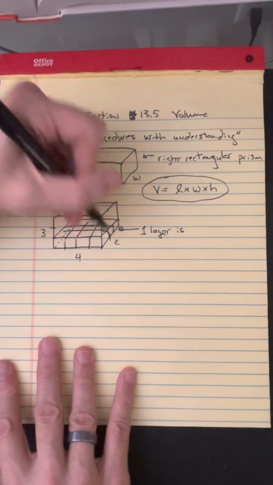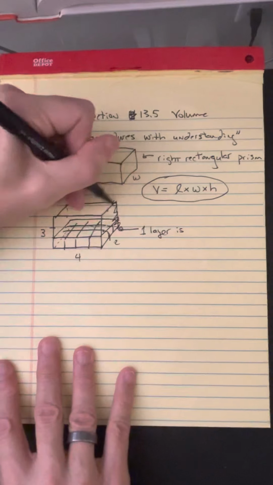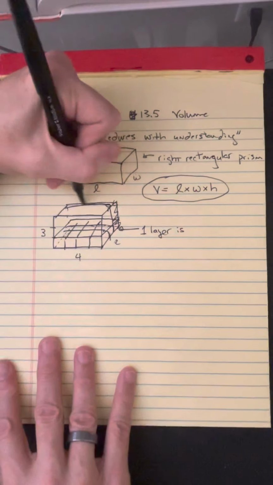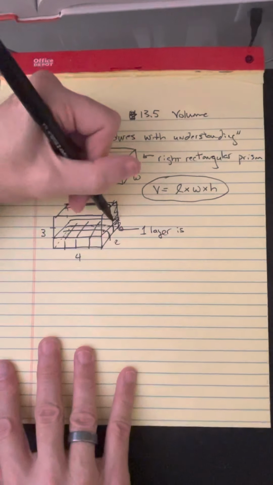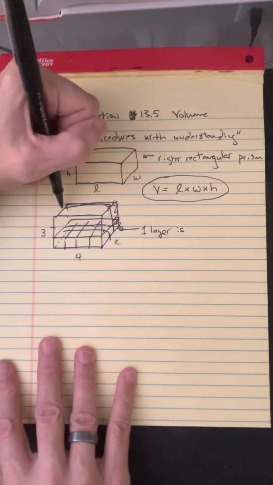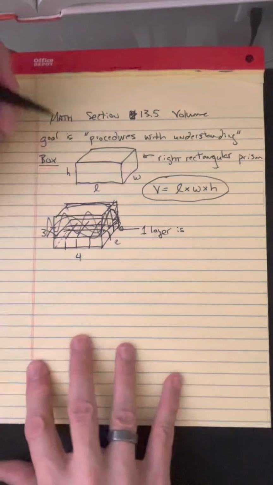Wait, I lost it. This was supposed to be 2. Sorry. It's 3 high, not 2. Let me try this again. See, it shows you everyone makes mistakes.